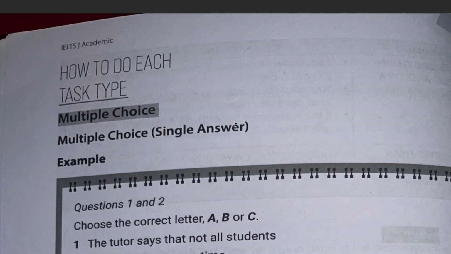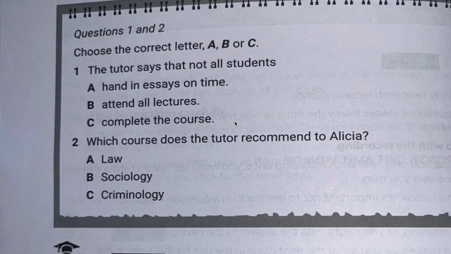Now let's see how exactly we are supposed to go about solving the questions. So how do I solve a particular type of question? First we come to multiple choice questions which have a single answer. How am I supposed to solve them? First a passage would be played for you to listen to and then questions like this would be given. Choose the correct letter A, B or C. You are supposed to choose one, and in the solution paper they will ask you to write A, B or C. So don't write the entire thing if it's mentioned in the question.